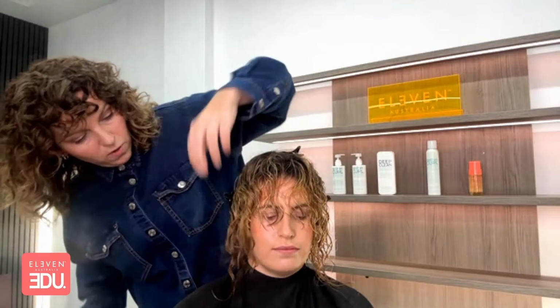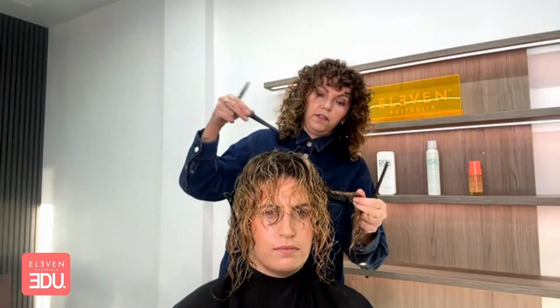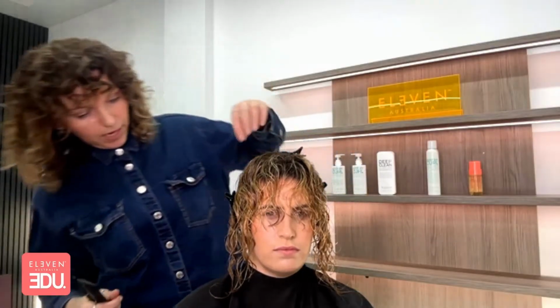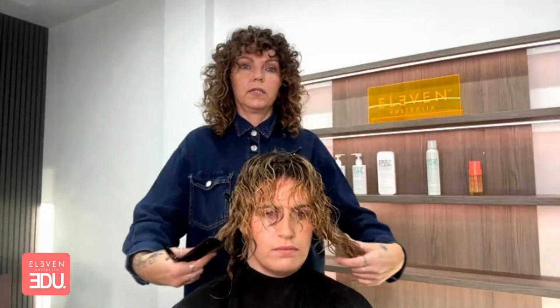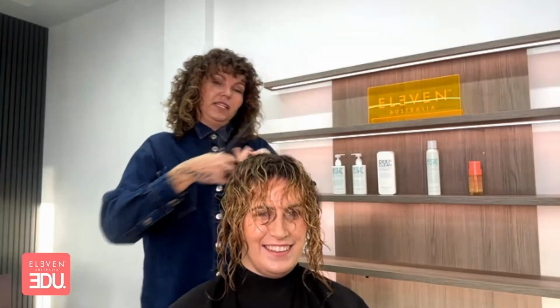Okay? Once we have done that, I'm now going to leave the two sections at the other side and I'm now going to work on my diamond section at the top. Okay? So you can see already her hair is starting to dry and the bounce is coming back up in it. We want to create more definition in Jill's curls today. So this is my diamond section.